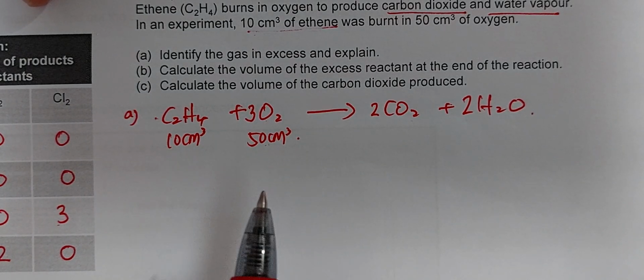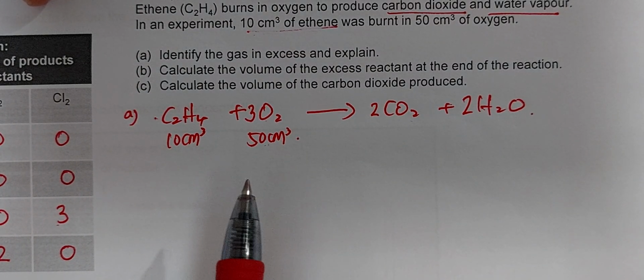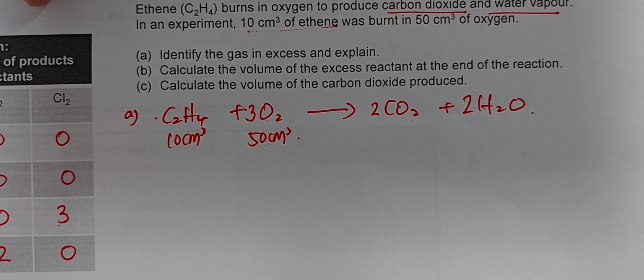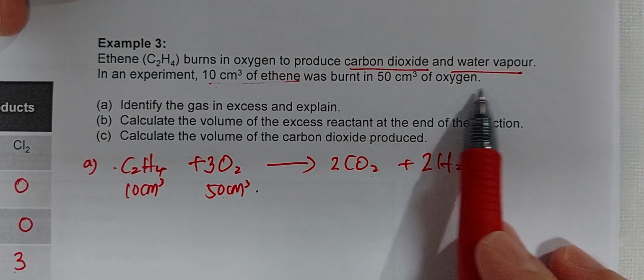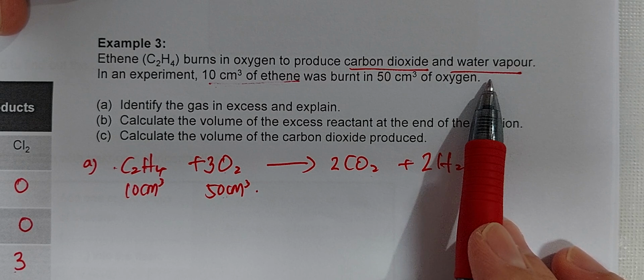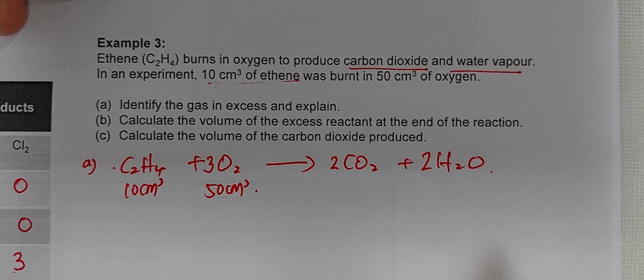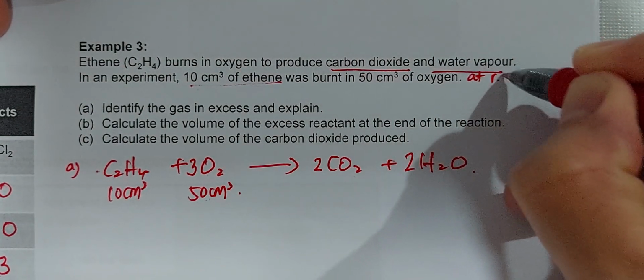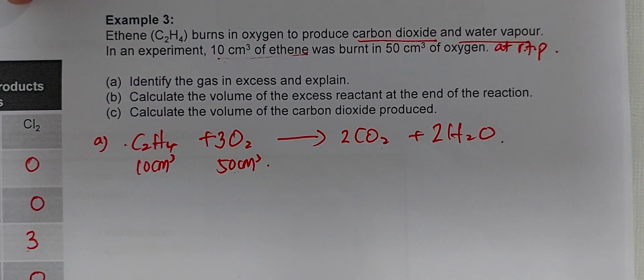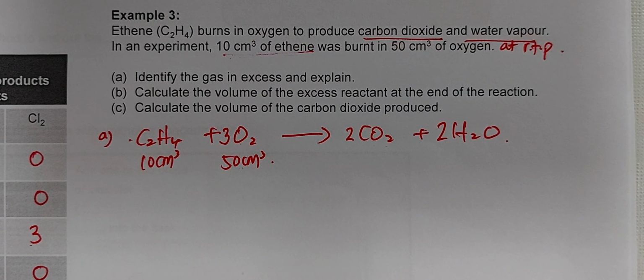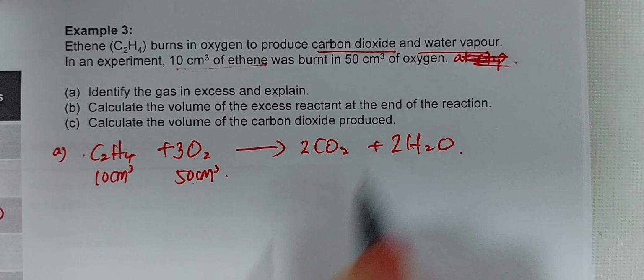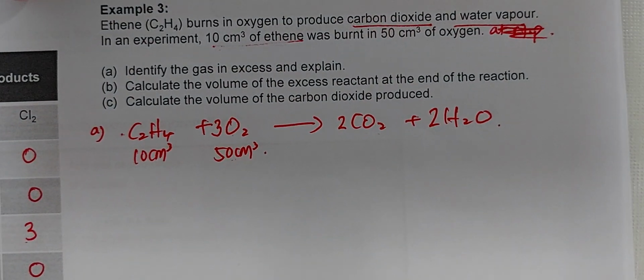Mole ratio equals volume ratio, only for gases at room temperature and pressure. Actually, in this question, you should have mentioned that it is at room temperature and pressure. Okay, mole ratio equals volume ratio.